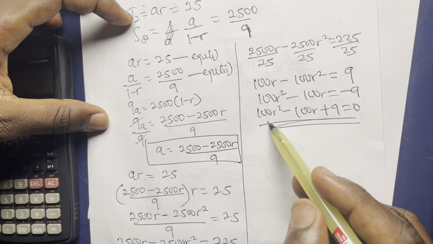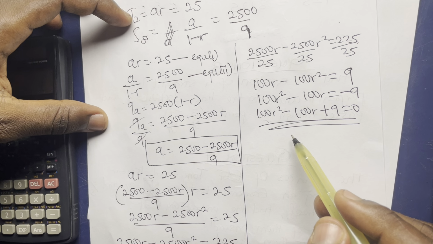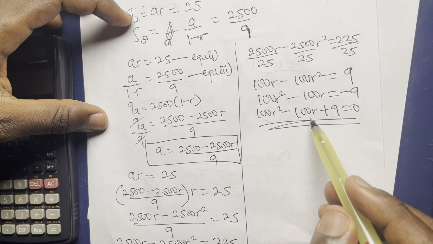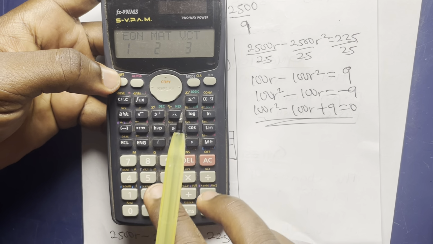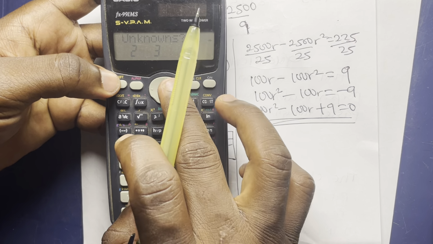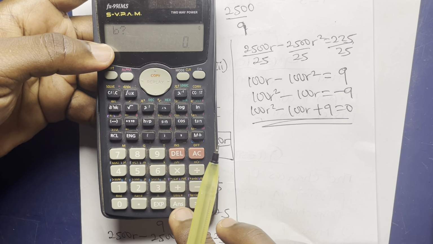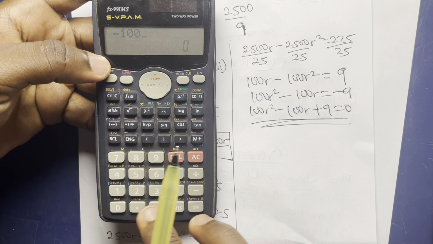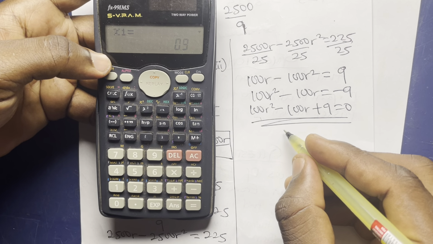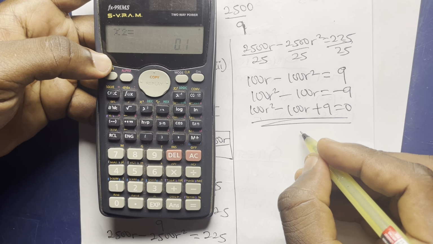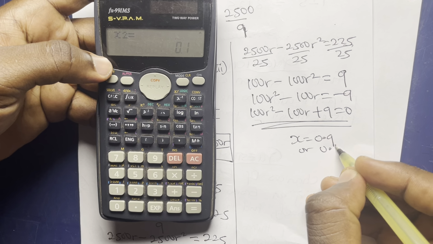So is it factorizable? Let me just use the calculator to check the factor first. Degree 2, that means 100, minus 100, then plus 9. The answer is giving me x equals 0.9 or 0.1.